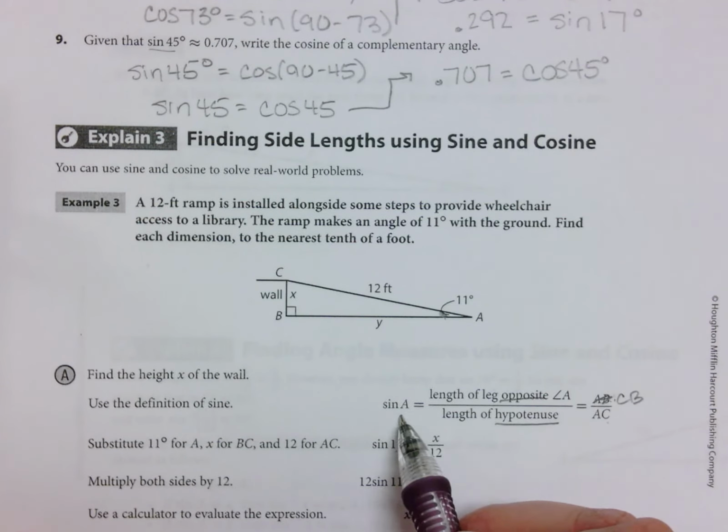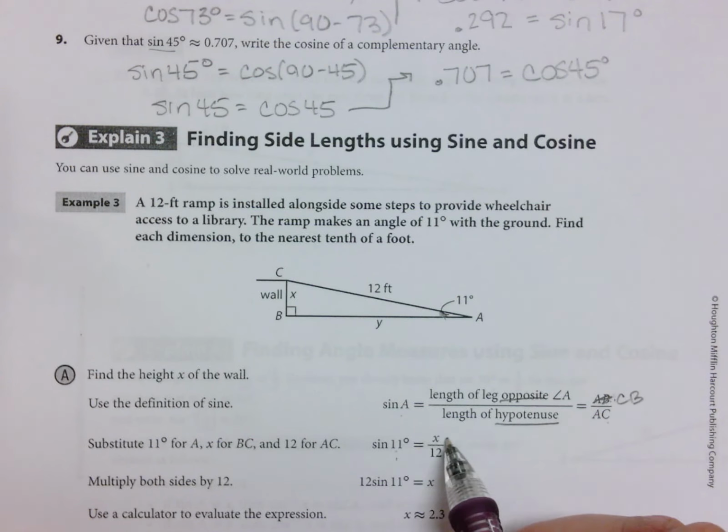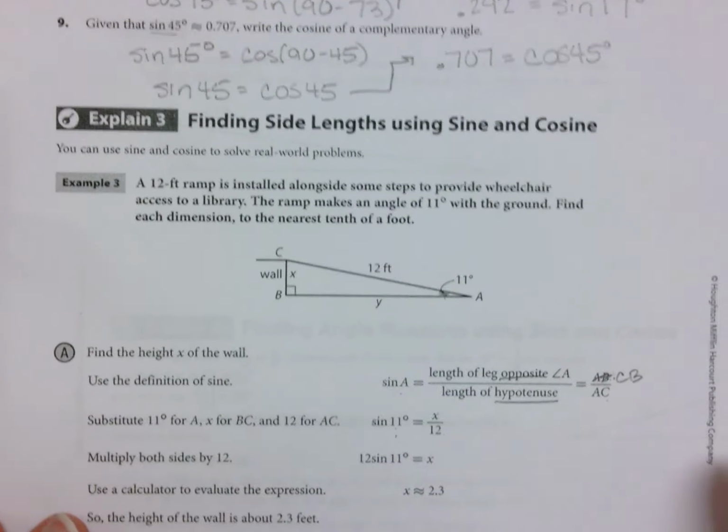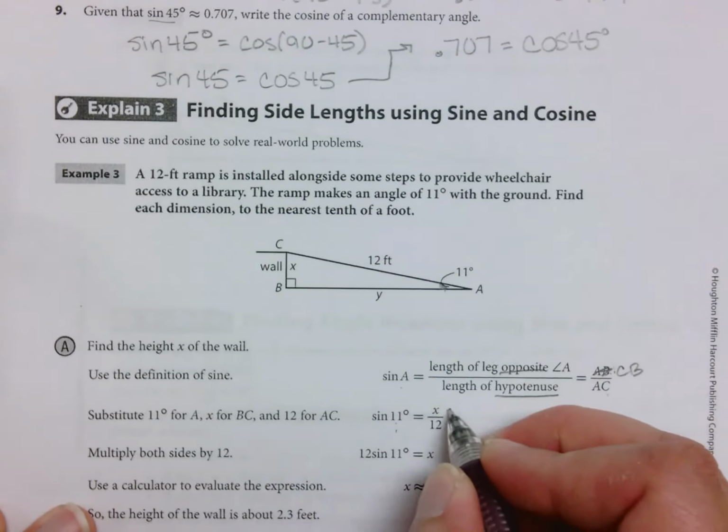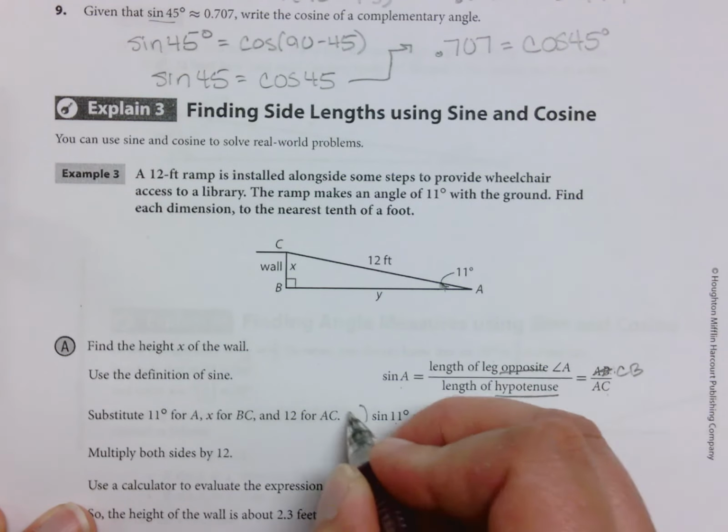We know that the measure of angle A is 11 degrees. We know that we don't know how tall the wall is. It's labeled X, so we're going to plug in 11. And we know that my hypotenuse is 12. And then we're going to do like we did the other day with tangents. We're going to multiply by whatever's on the bottom of that ratio. So we're going to multiply both sides by 12.